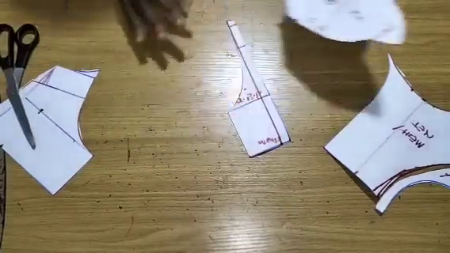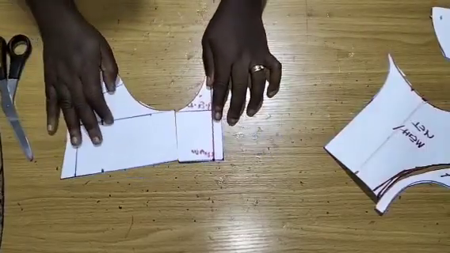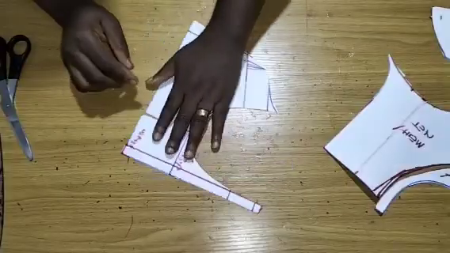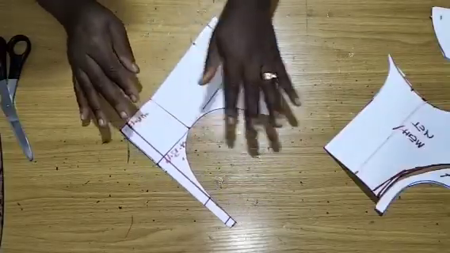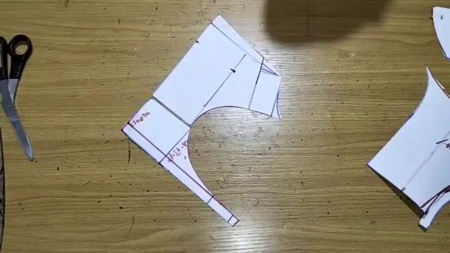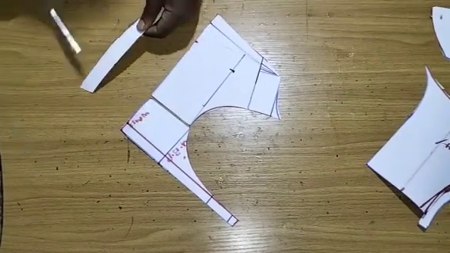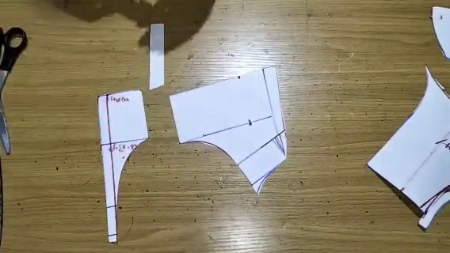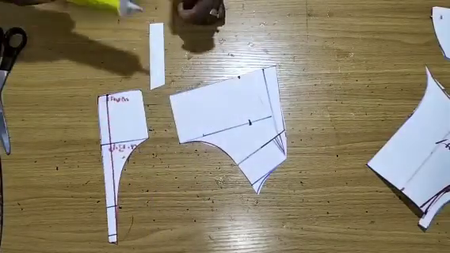So I'll set the cup aside, and we want to work on what we have on this. So what we have on this pattern right now, I'm going to put this pattern together. I'm putting it together. That's the essence.